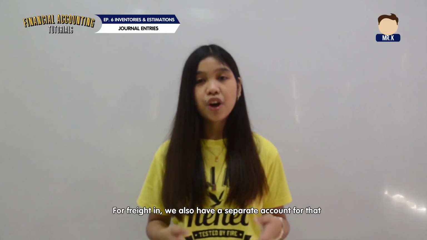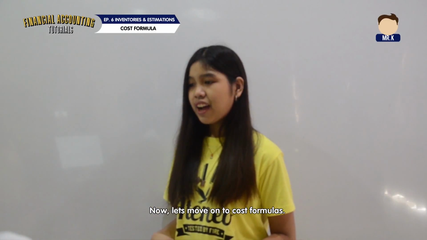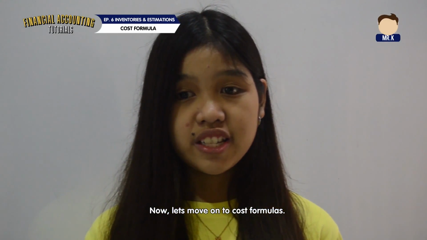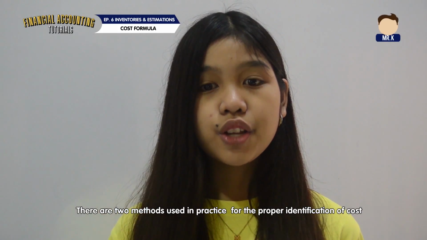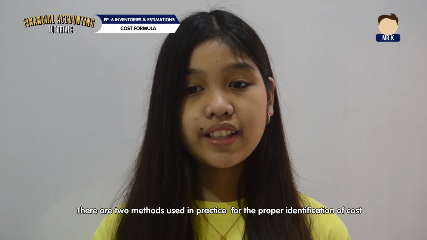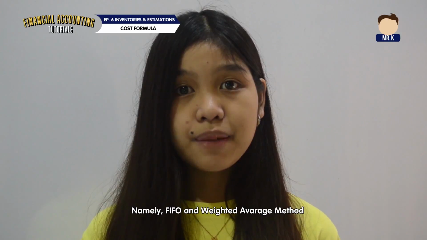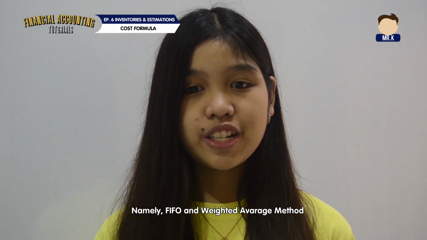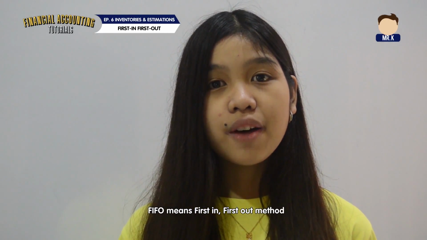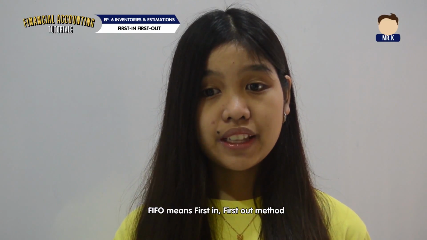For freight-in, we also have a separate account for that. Now let's move on to cost formulas. There are two methods used in practice for the proper identification of cost, namely FIFO and weighted average method. FIFO means first in, first out method.